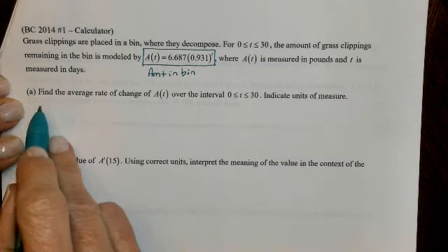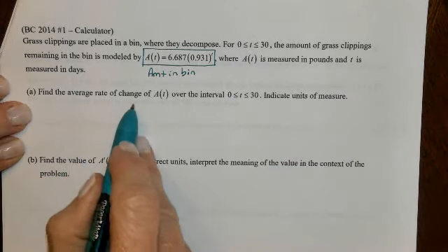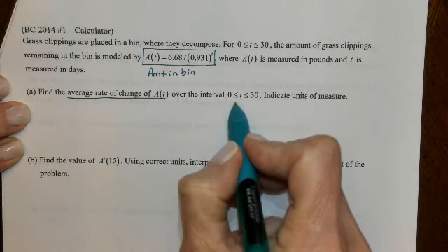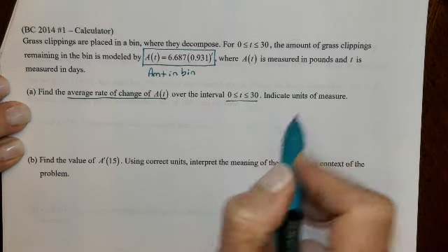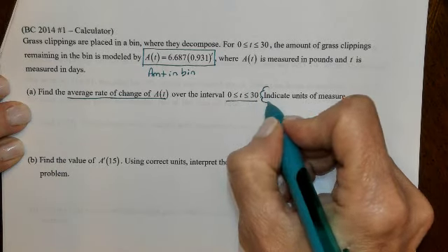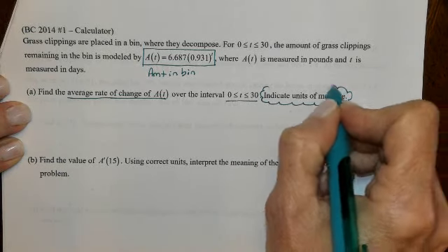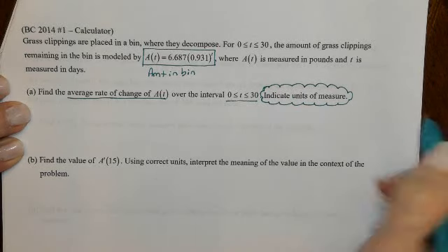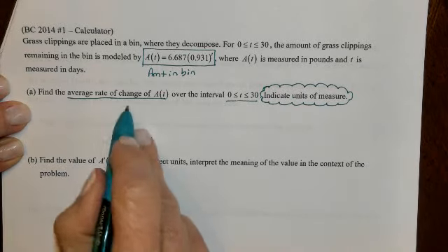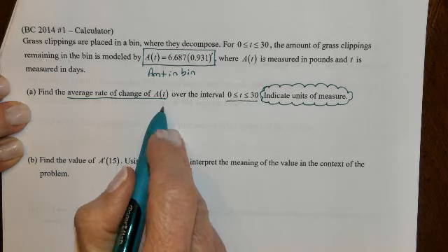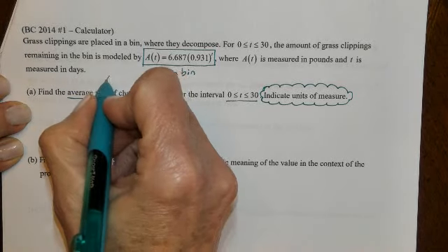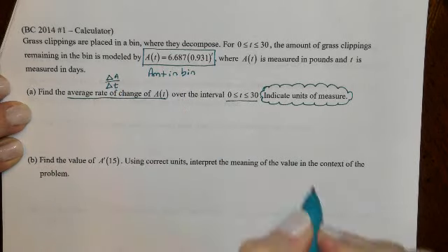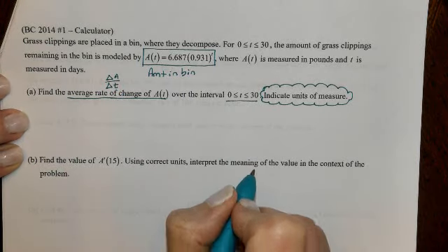All right, part A. Find the average rate of change of A over the time interval. Indicate units of measure, so we can't forget that. Usually I come over here and do something to remind myself later at the end of the problem to put units on. Okay? So we need to know what average rate of change of any function is. Average rate of change, think delta for average. Delta A over delta T. That's the average rate of change.